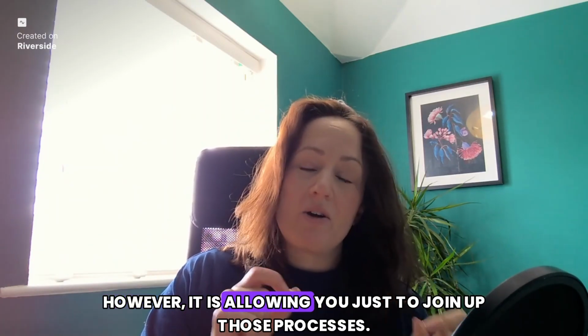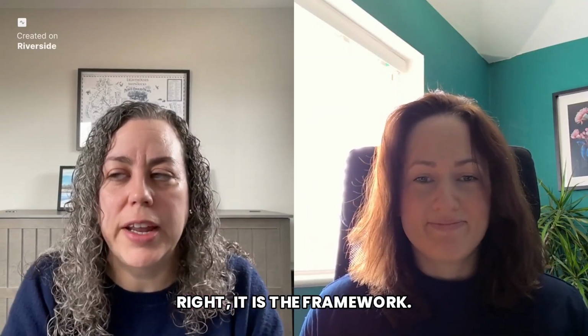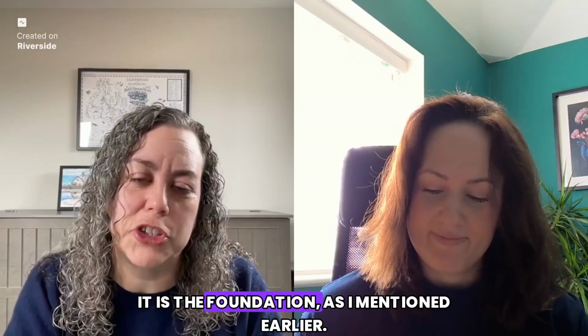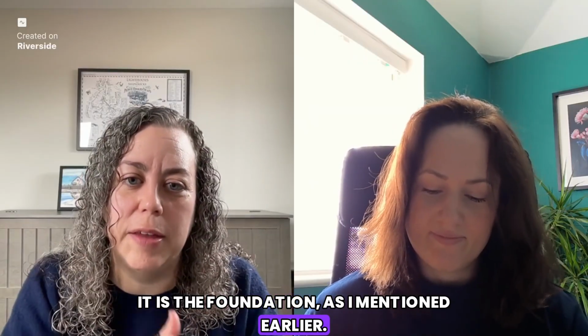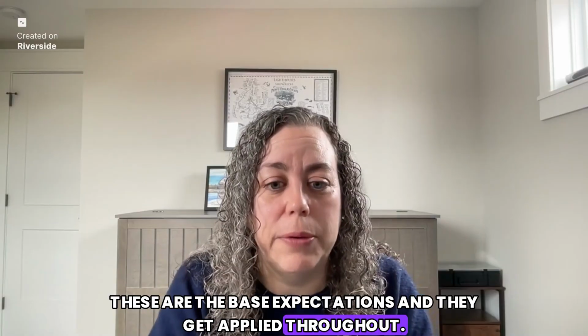However, it is allowing you to join up those processes. Right, it is the framework. It is the foundation, as I mentioned earlier. These are the base expectations and they get applied throughout.